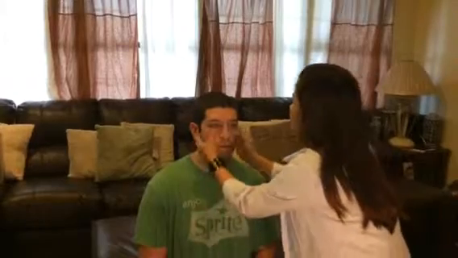Can you please open your eyes? Okay, I can see right now that Mikey's conjunctiva is creamy and whitish, which is normal. And also I'm going to pull up the eyelid a little bit. It's nice and pink. There's no signs of any anemia.